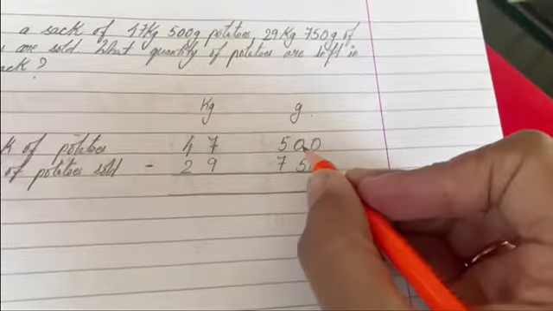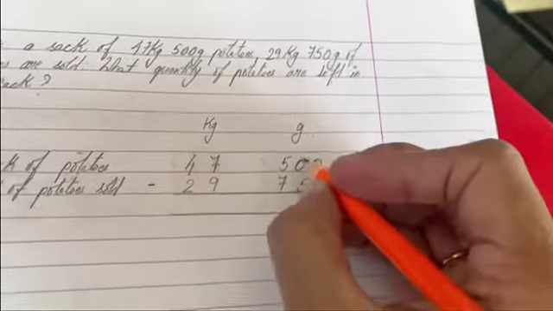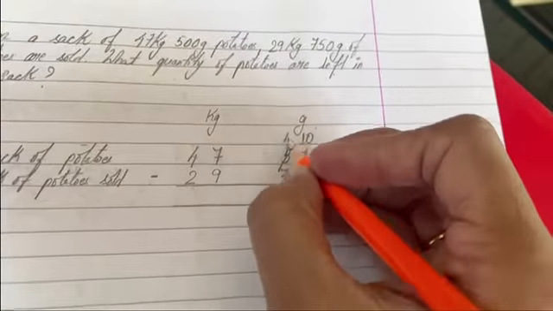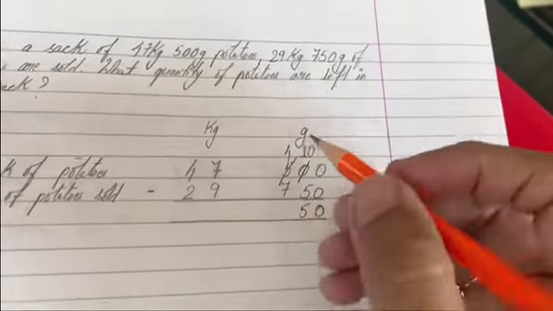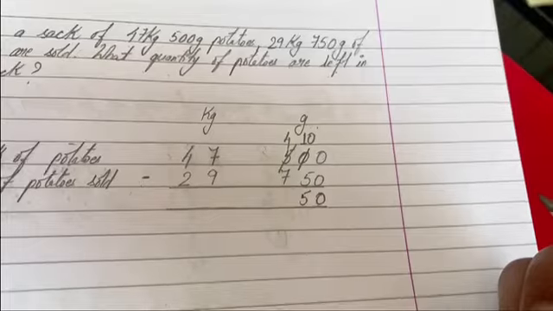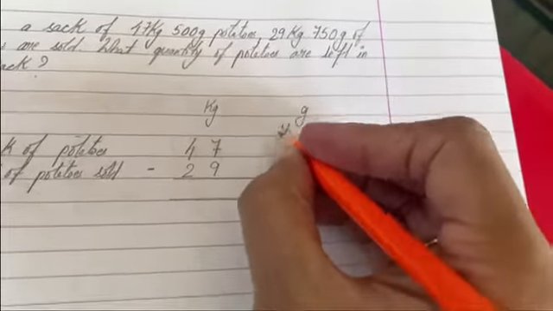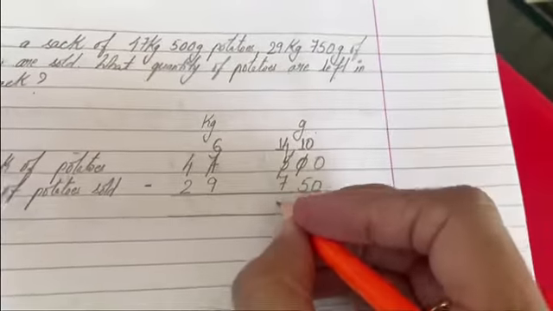Now over here you can see 0 is small, 5 is big. So what we need to do? We will borrow. So we'll cancel this 0, make this 10, cancel this 5, make this 4. Now 10 minus 5 is 5. Now again you can see 4 is small and 7 is big. So what we are going to do? Again we need to borrow. So we'll make this 14, we'll cancel this 7 and make this 6. 14 minus 7 is 7.